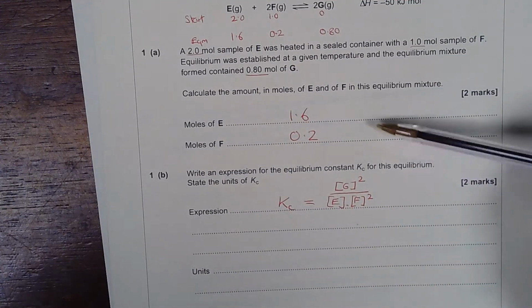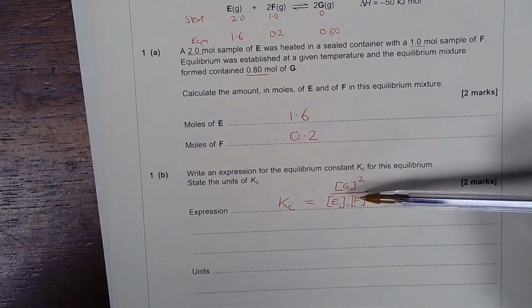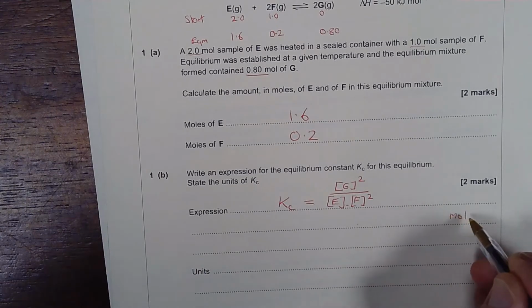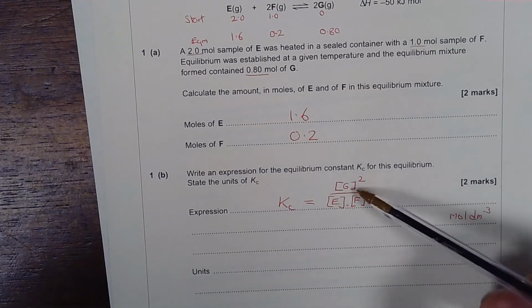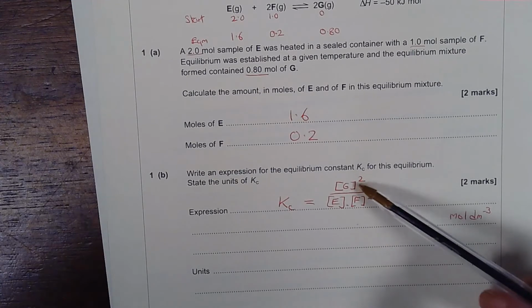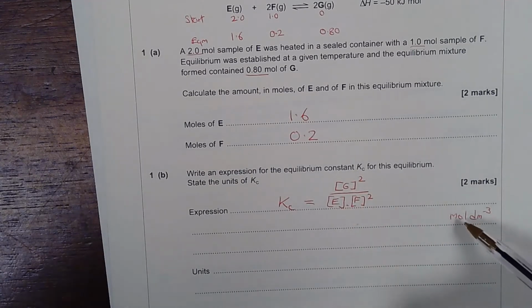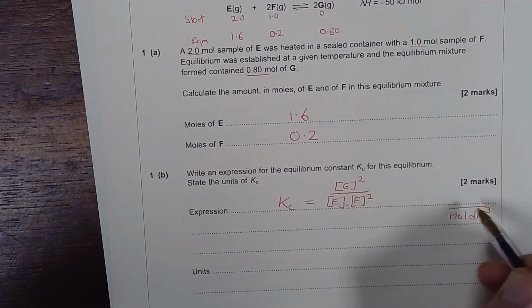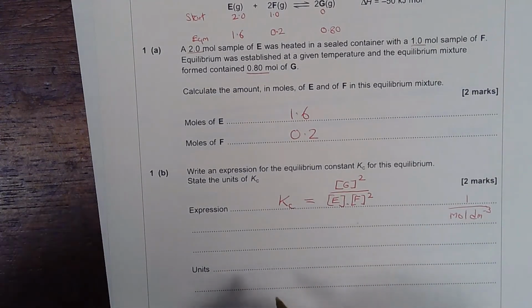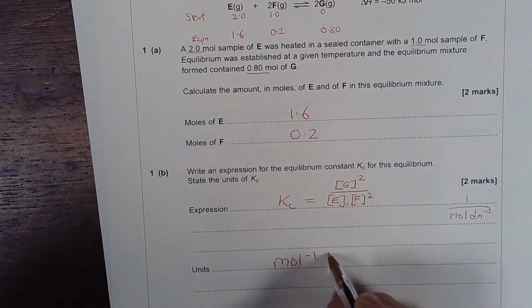Now, all of these concentrations are measured in moles per cubic decimeter. And so the moles per cubic decimeter here will cancel with these. They're both squared, so these will cancel with those, leaving 1 lot of moles per litre on the bottom. So the units will be 1 over moles dm to the minus 3, which when you do 1 over will be moles to the minus 1 dm. You change the sign of both, dm to the 3.